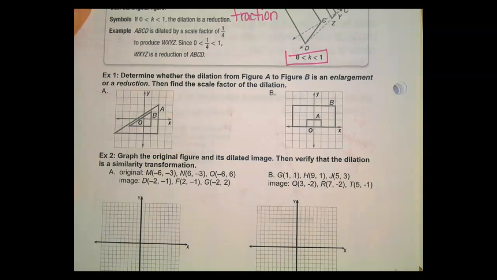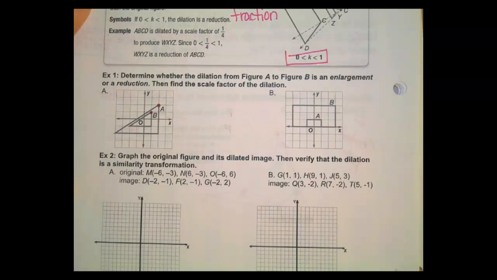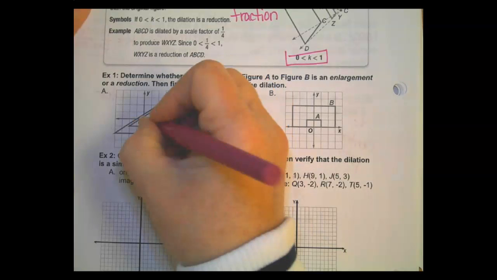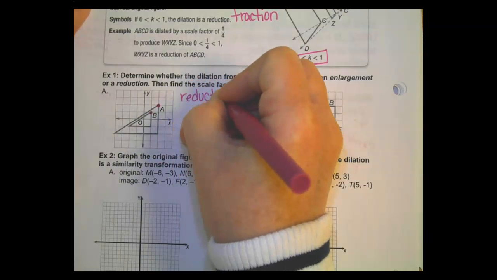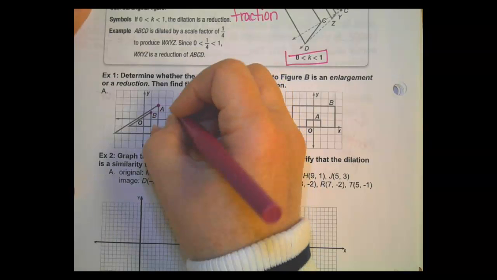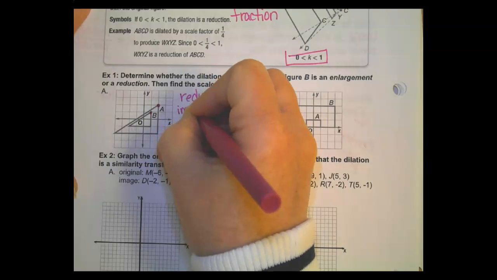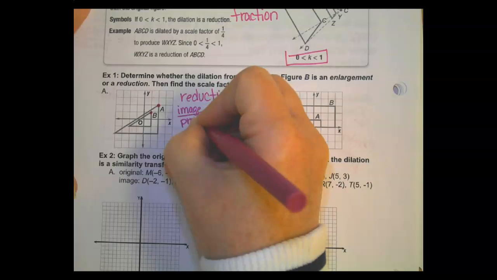I am determining whether this is a dilation from figure A to B and find that scale factor. So I'm going from A to B. It's a reduction because it got smaller. Now scale factor, if you remember, it is your image over your pre or your original.